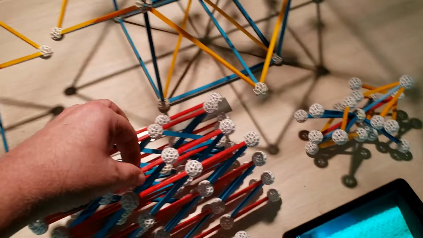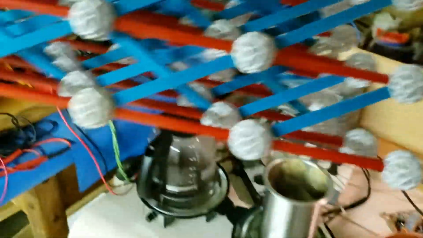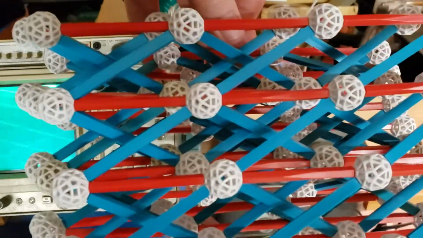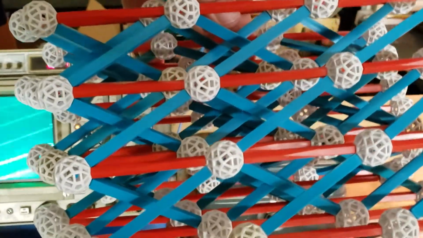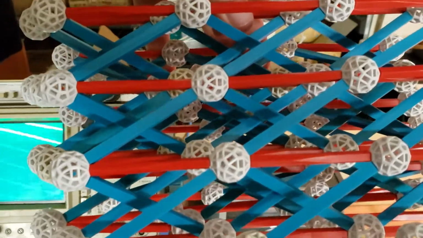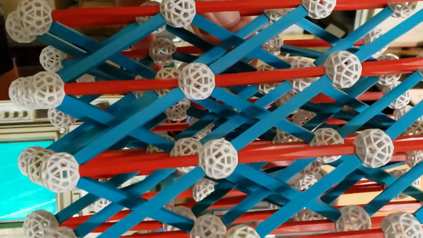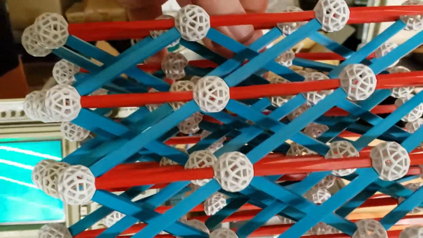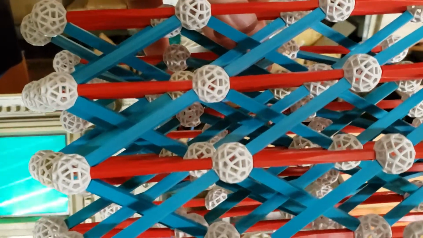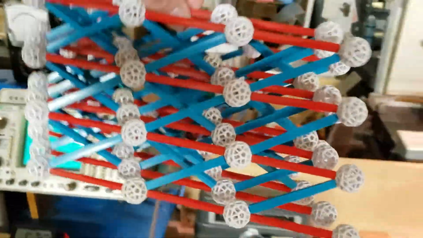Let me show you. This is what we see on the oscilloscope. Okay? You see that? And on the other videos, when we're cycling, you see the charges on the cross lines. The white balls are electrons, and the blue is the superconductivity. This is the bow tie of superconductivity.